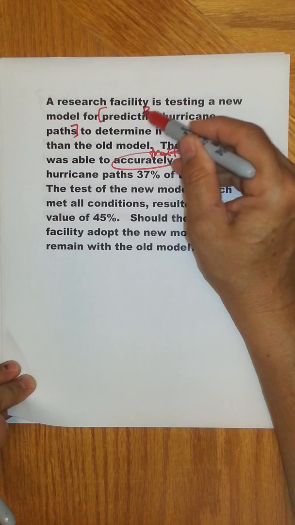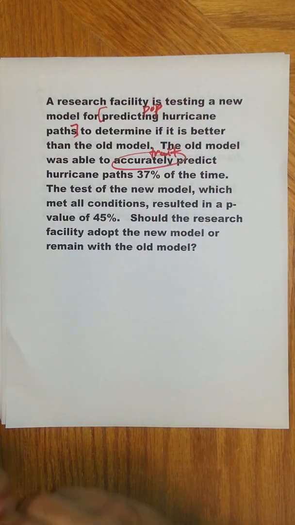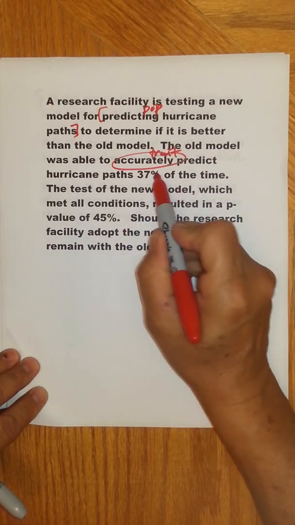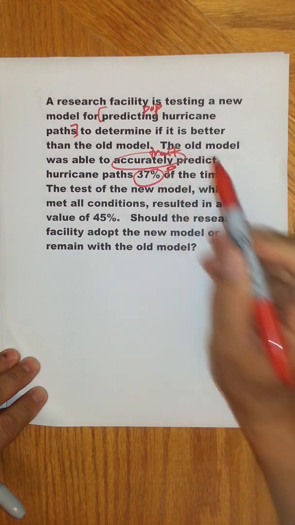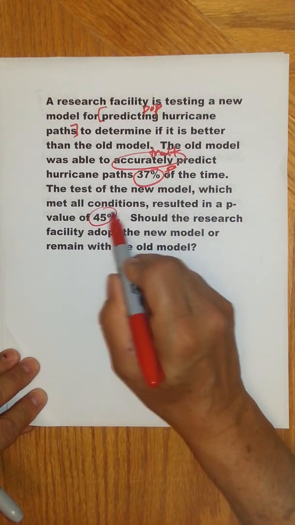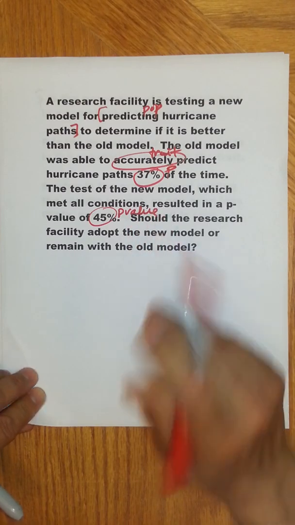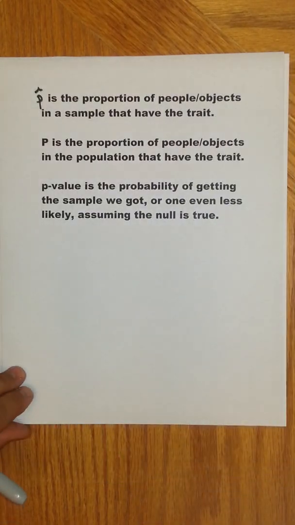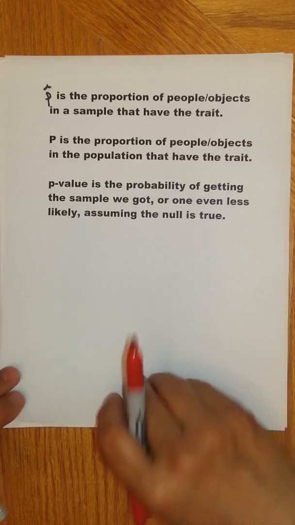You may predict and it may be wrong, or you may predict and it may be right. So p is 0.37, and this is our p-value, 45%.